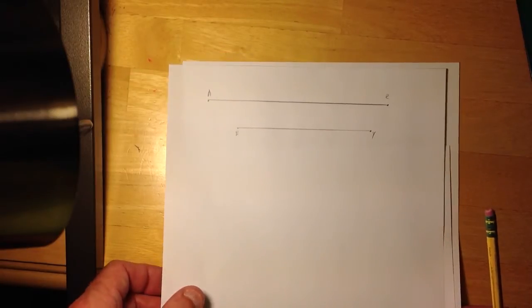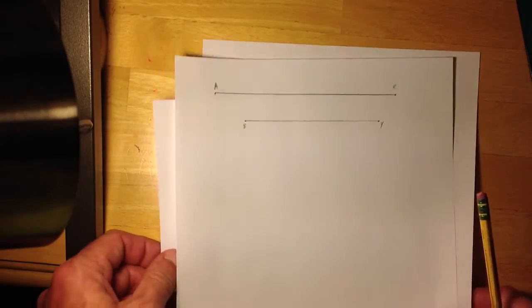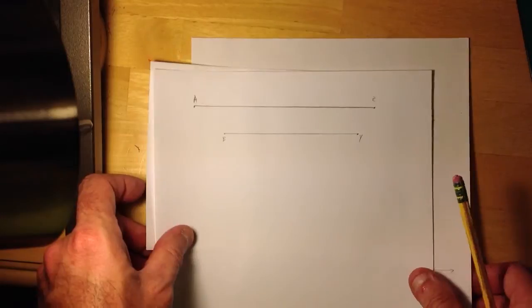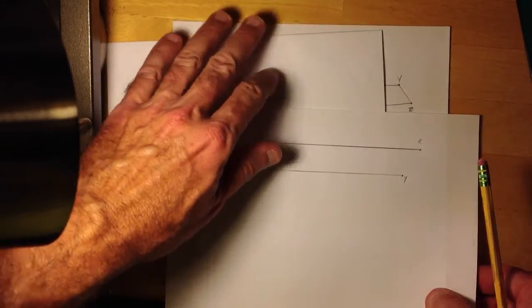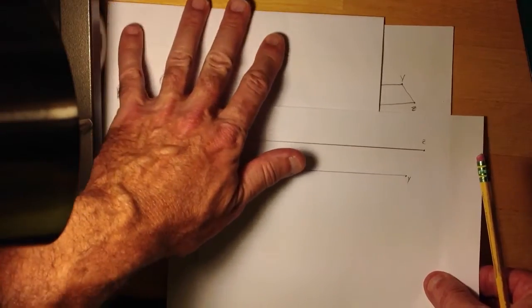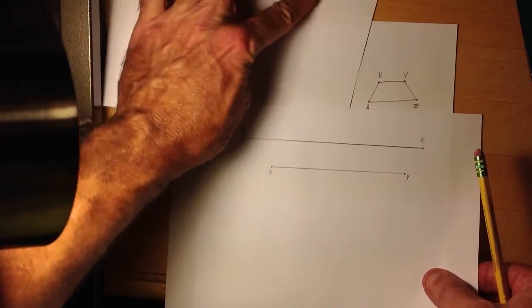That's the only requirement for the quadrilateral. So if we could just in our mind draw this out, maybe it would look something like this.